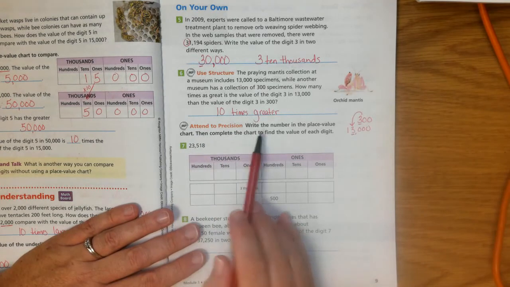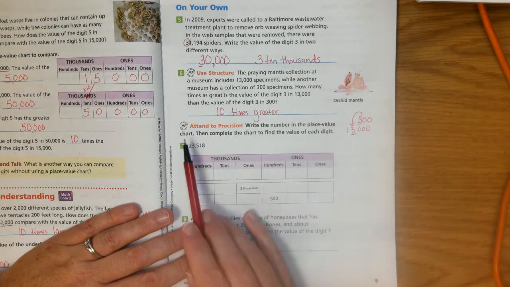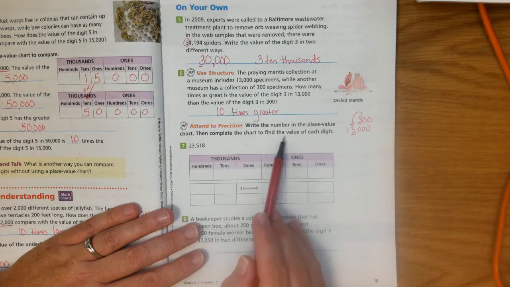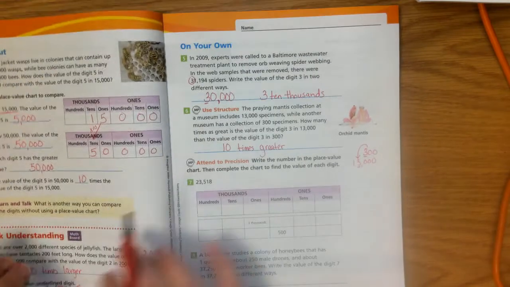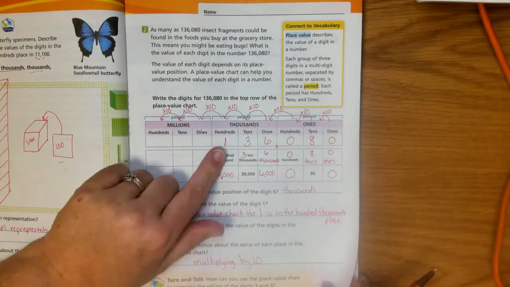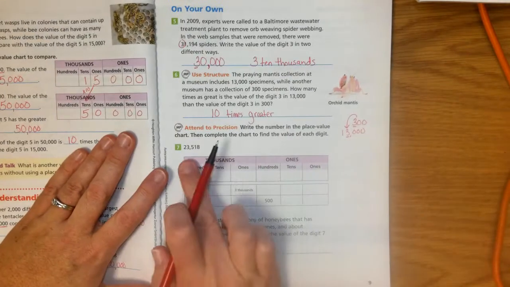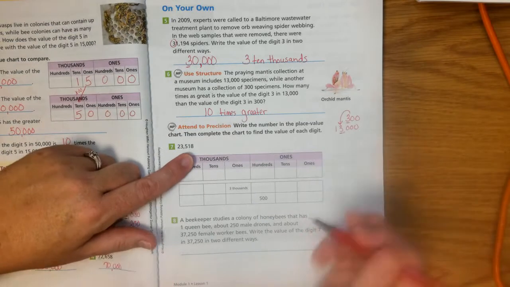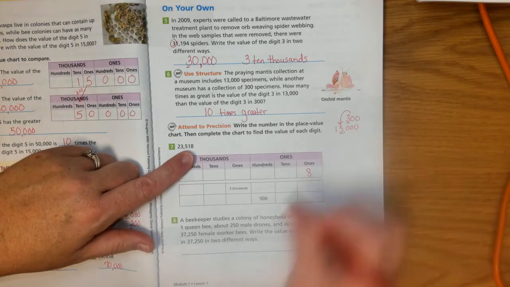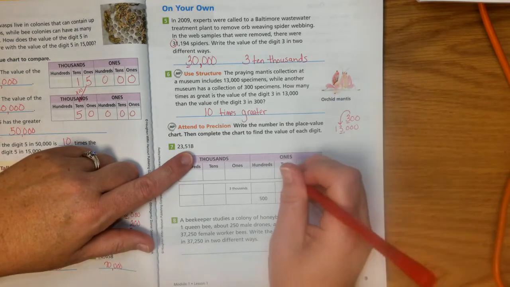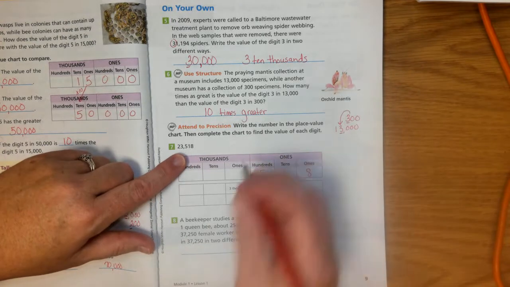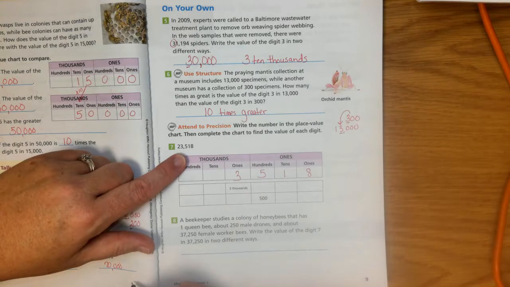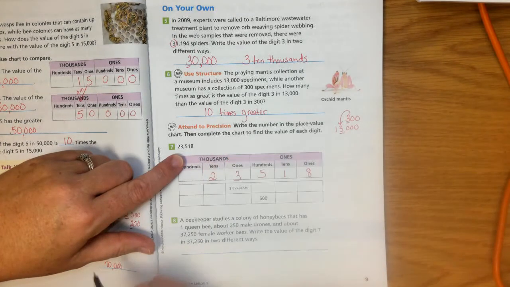Attention to precision. Write the number in the place value chart, then compare the chart to find the value of each digit. So we need to, just like we did back here, write this number in our place value chart. So we're going to write an 8 in our ones place, a 1 in our tens place, a 5 in our hundreds place, a 3 in our thousands place, and a 2 in our 10,000s place.